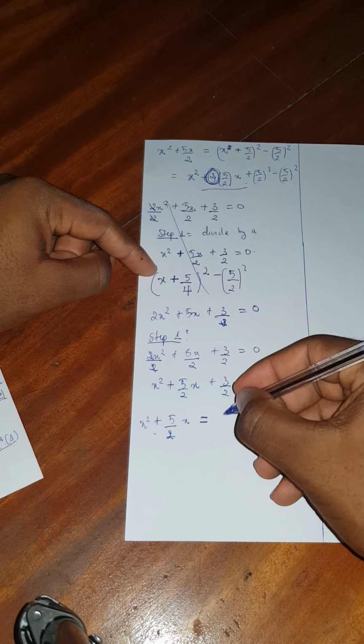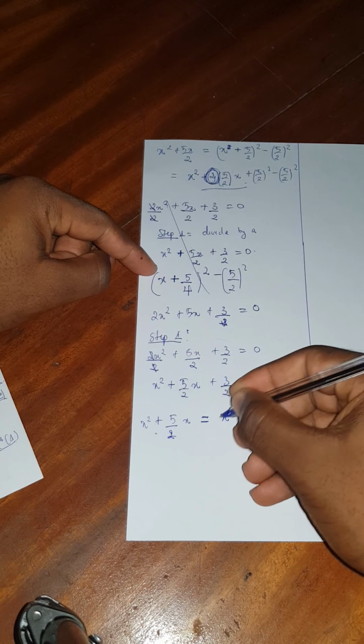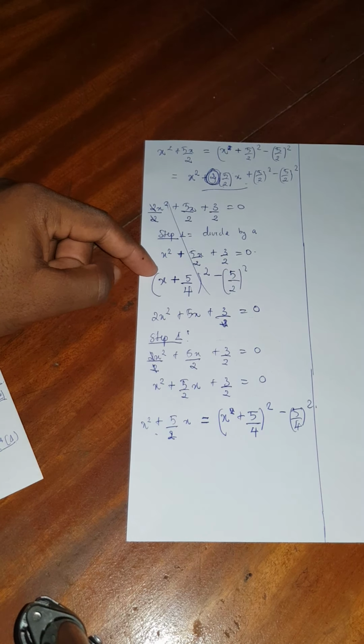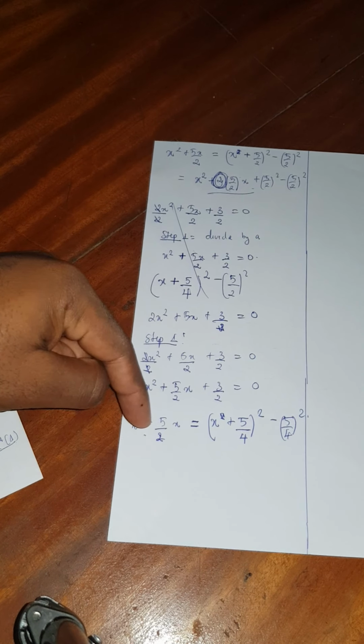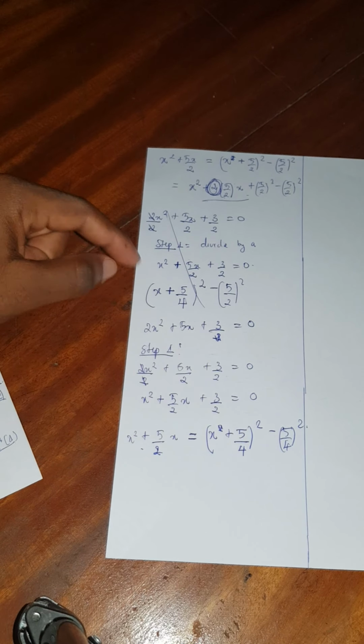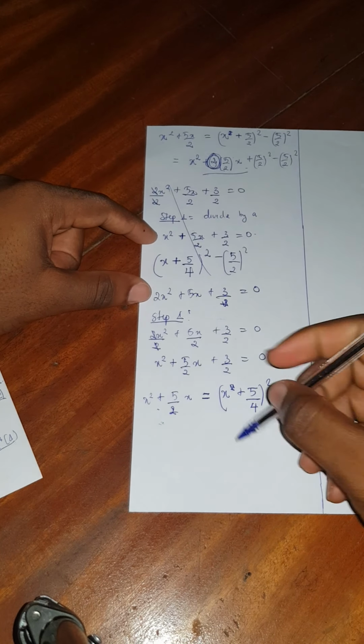This is going to be the same as x plus 5 all over 4 all squared minus 5 all over 4 all squared here. You do it by yourself and find that it's going to give this. So it's an expansion of that. So now I'm going to substitute it.